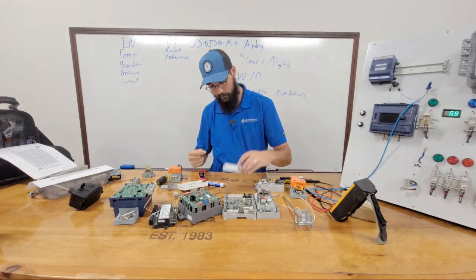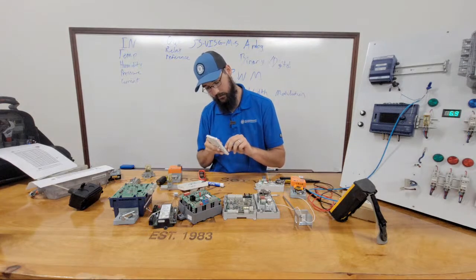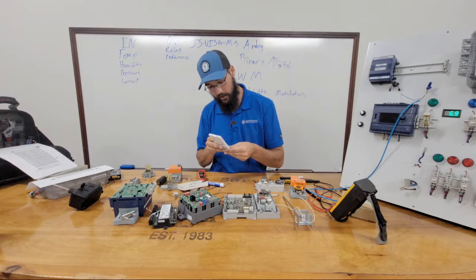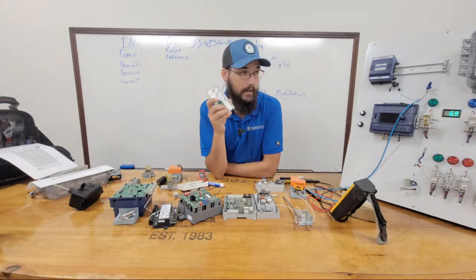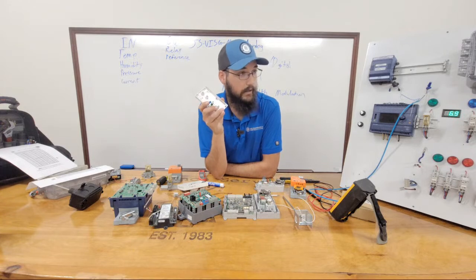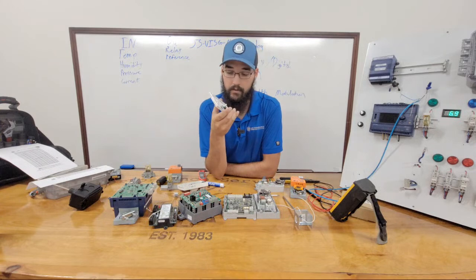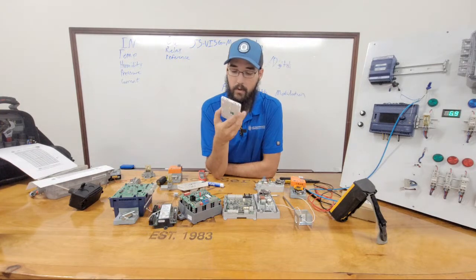You don't have to do anything with a wall plate. You don't have to change any wiring. That's it. Now you need to know though what kind is in there when you do that. Is it a 10K? Is it a 20K? You put the wrong one in, it'll never work right, obviously.